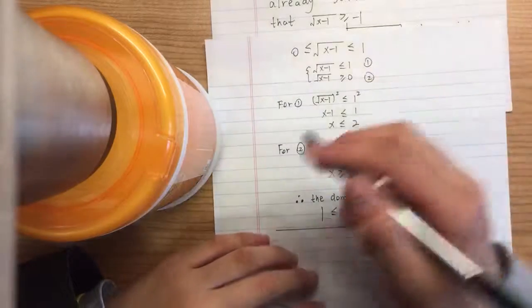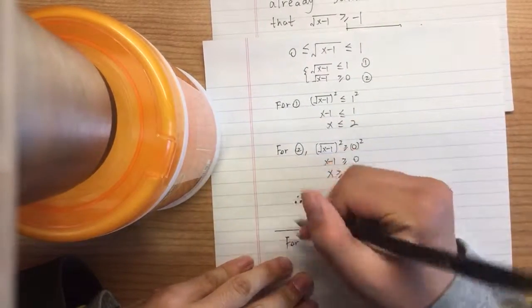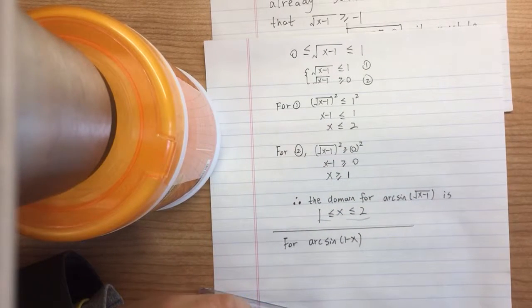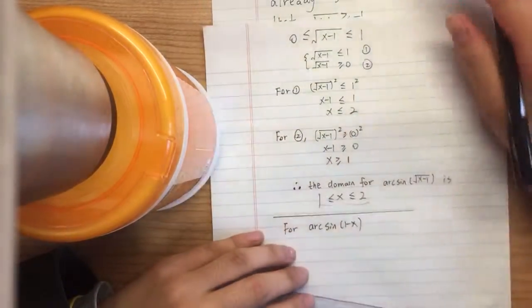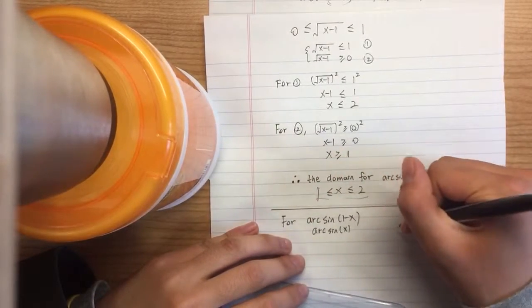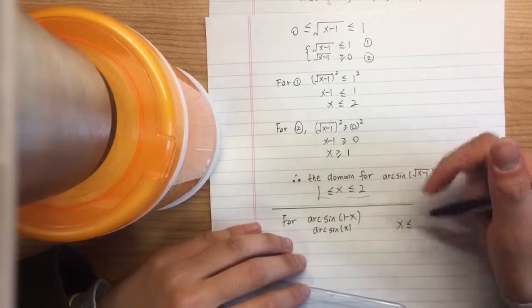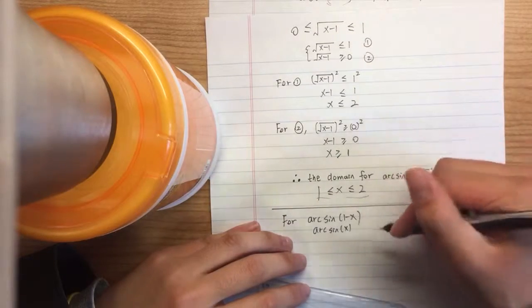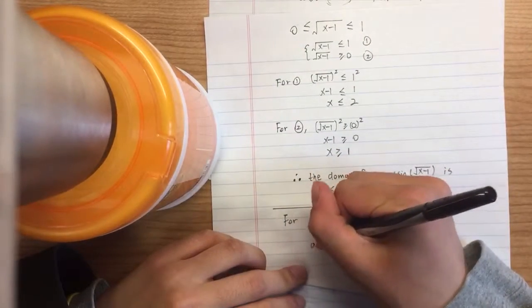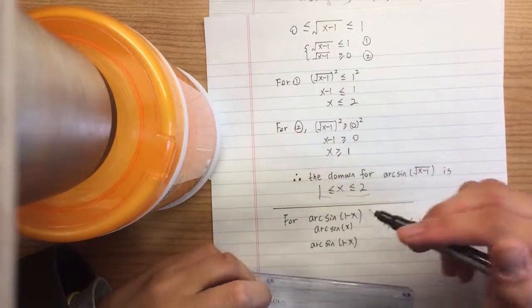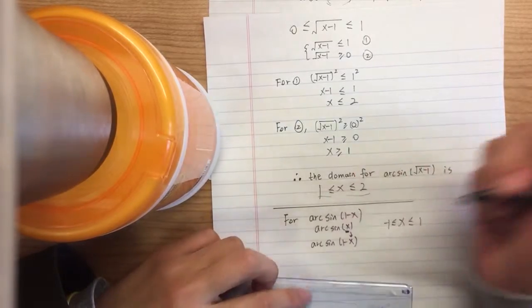So for arcsine of 1 minus x, what is its domain? We know that arcsine x has domain x smaller than and equals to 1 and greater than and equals to minus 1. So for arcsine of 1 minus x, we just change x here into 1 minus x here.